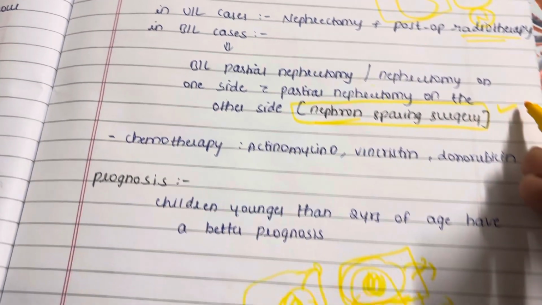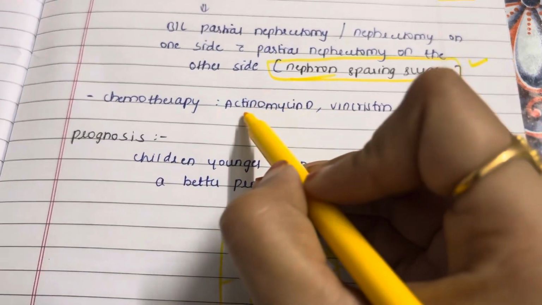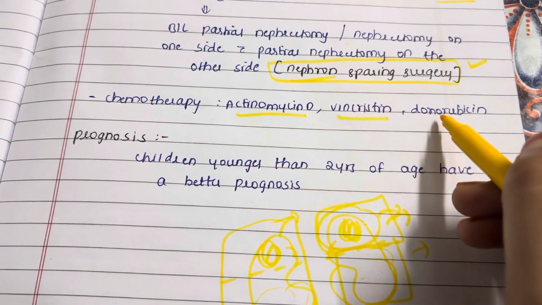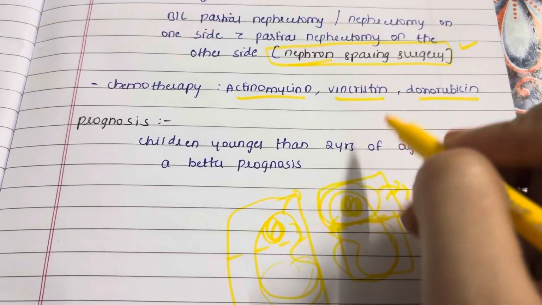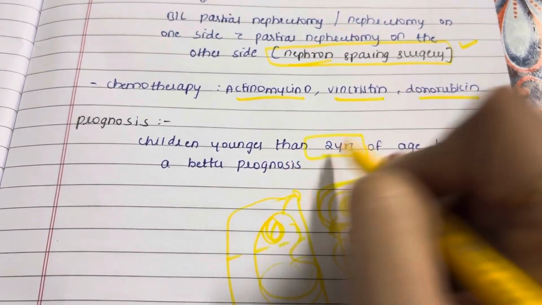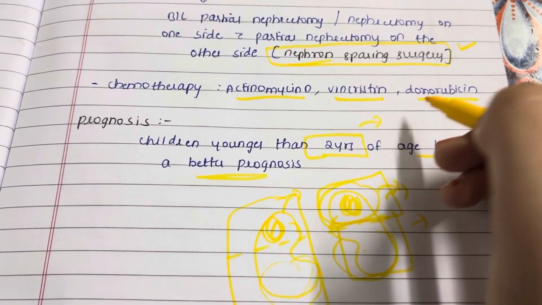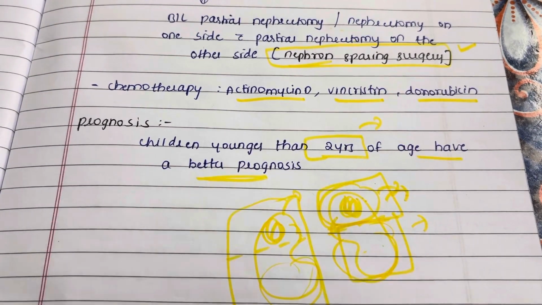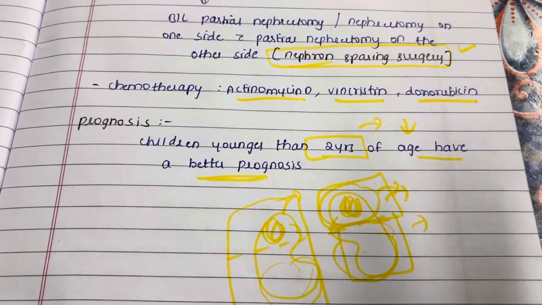Remember this. And next is chemotherapy. In chemotherapy you are going to give actinomycin D, vincristine and doxorubicin. And the prognosis: younger children, that is up to 2 years of age, have a better prognosis. Above these years, as the age increases, the prognosis goes on decreasing. So this is about the Wilms tumor.